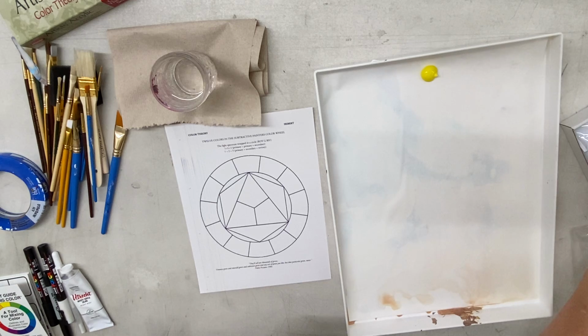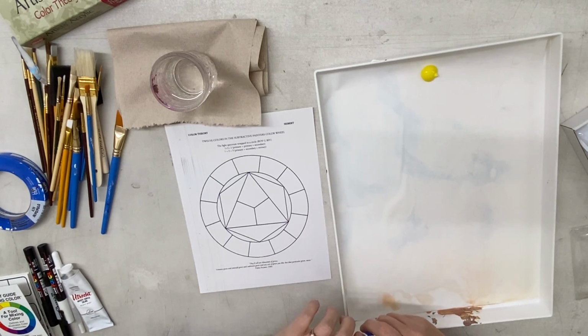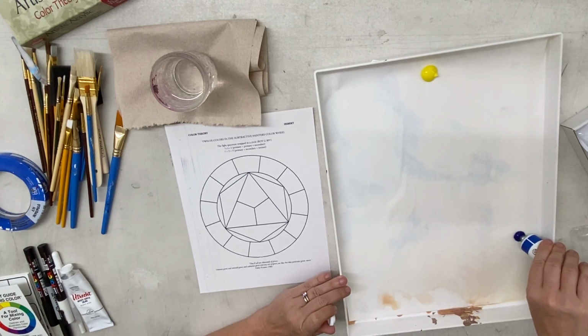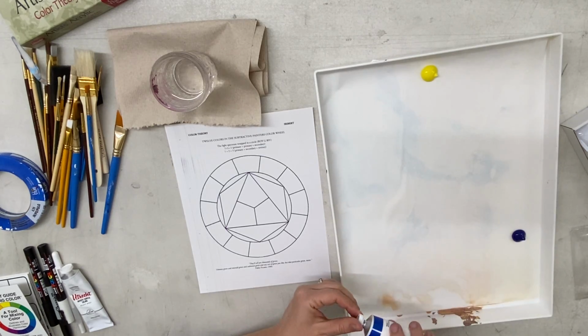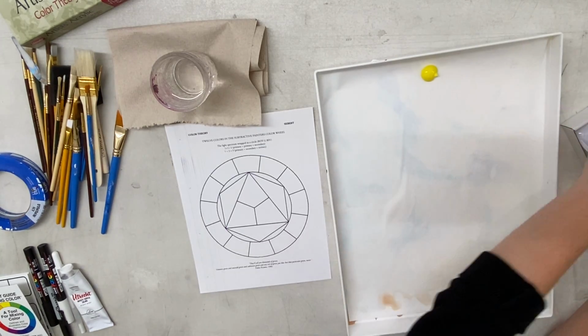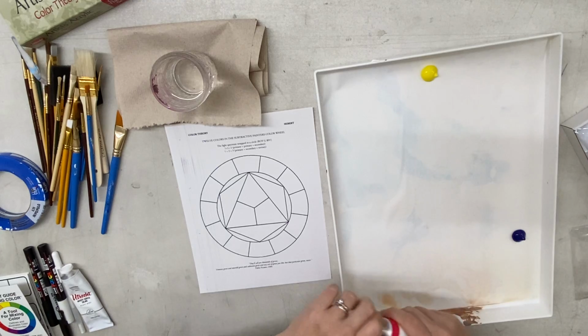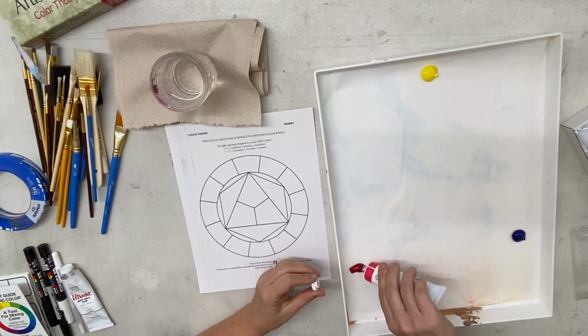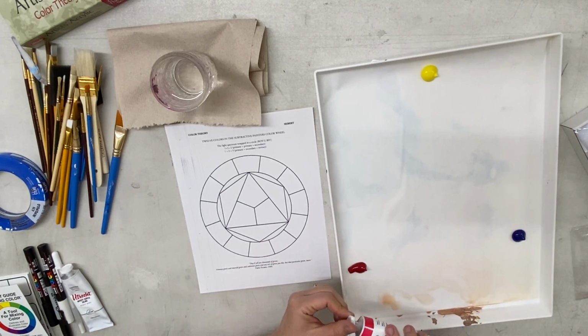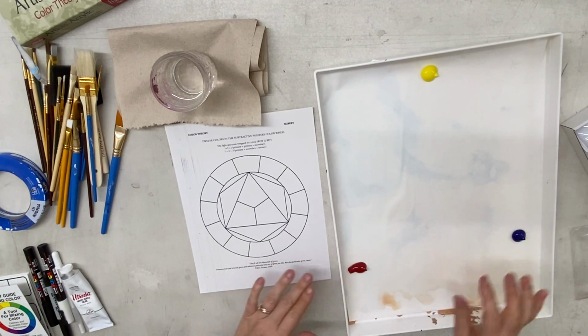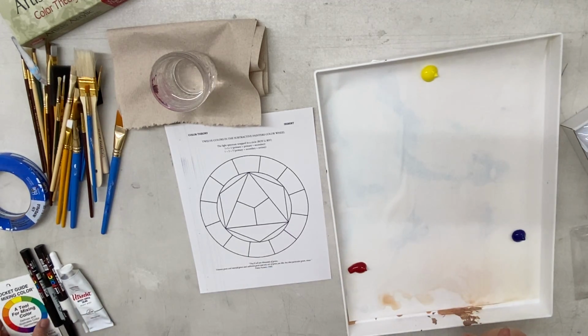And then I'm going to move over to a blue over here, same size, and a red over here. And we're not going to use any black or white right now, or gray. When we mix those in later, that's called tints, tones, and shades, but we'll get to that.